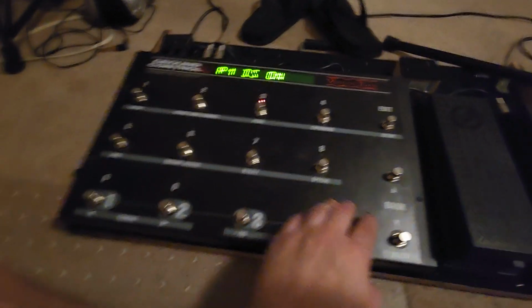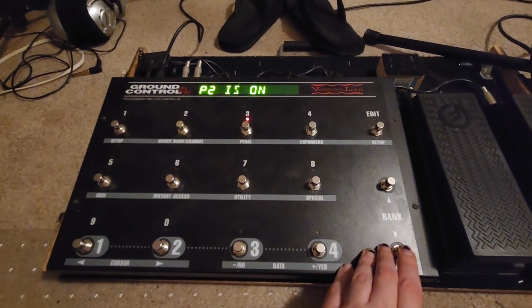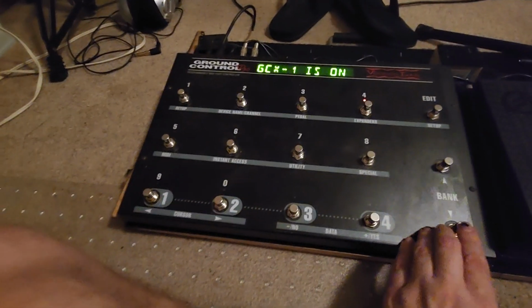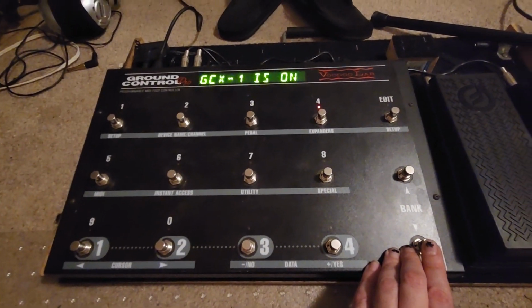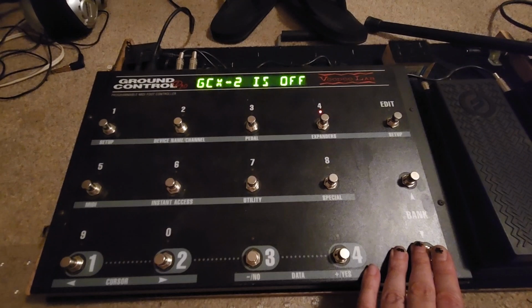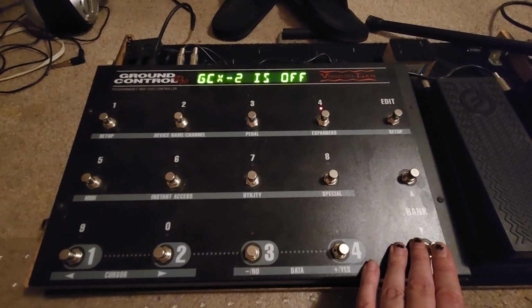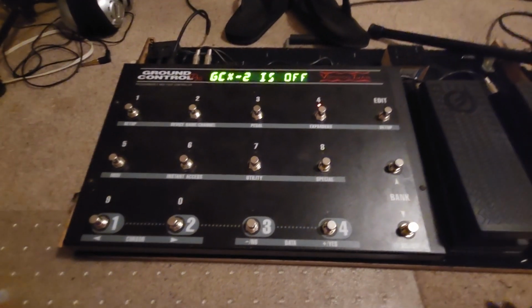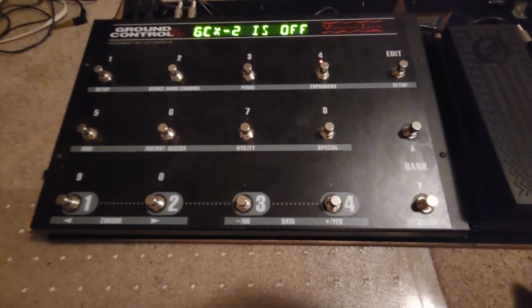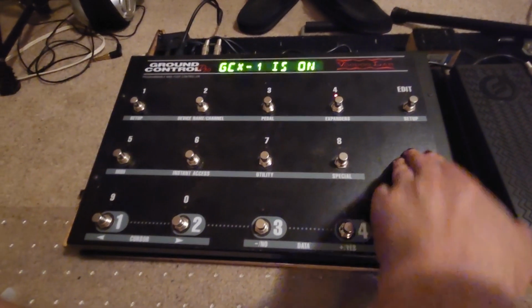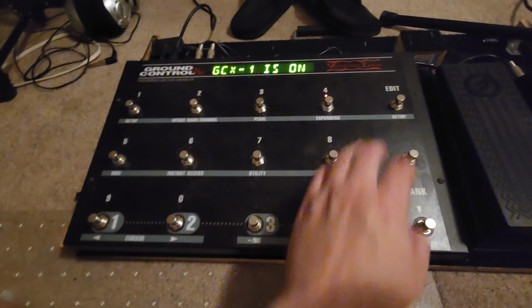For pedals, also very simple. You've got pedal 1, pedal 2, they're both on because I'm using these expanders. You have the GCX, which is this rack unit. You can have 2 of those, and this is a mode they use for syncing because it's the same brand, so they're made for each other, and there's a special utilization mode that keeps that in mind. I only have one rack, so I only have one enabled.